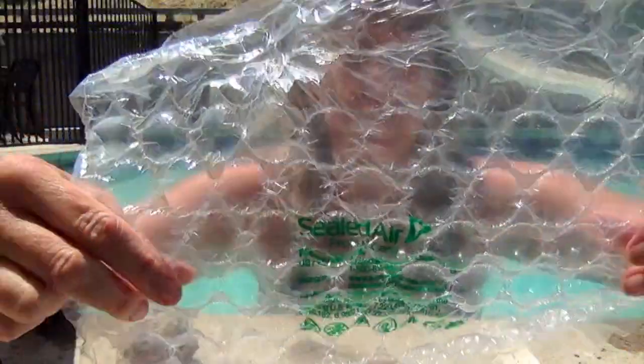Well, maybe not. Ooh, sounds like fireworks, which are illegal, so don't use those. But these have little air pockets.